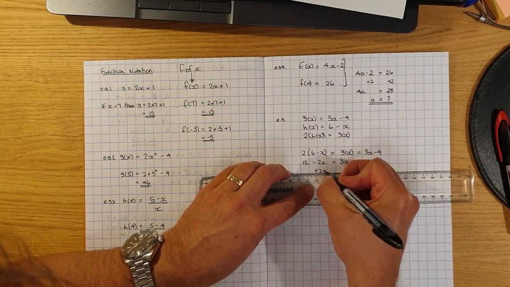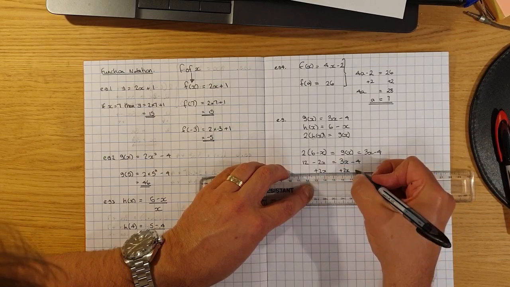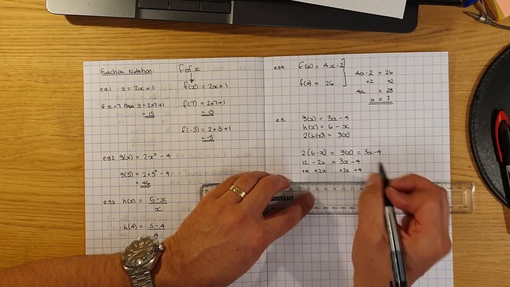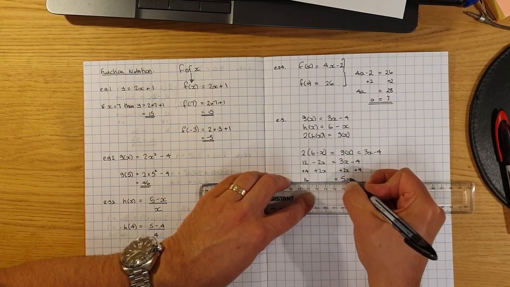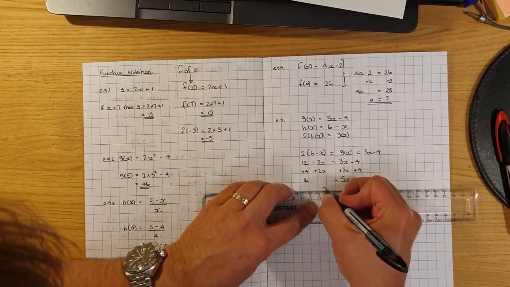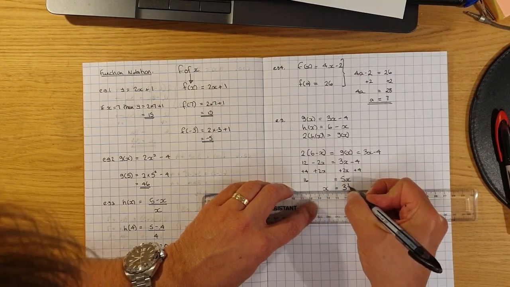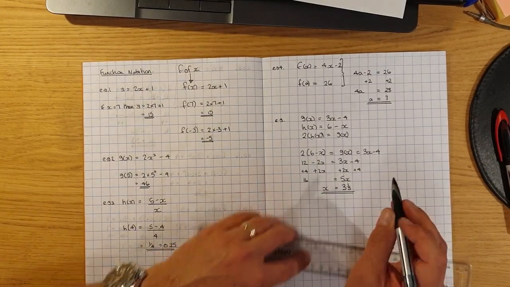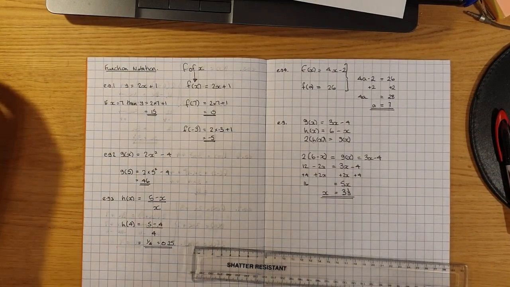Add a 2x to both sides. Add a 4 to both sides. And we can see that 16 must be equal to 5x. So dividing by 5, x would have to be equal to 3 and 1/5, or 3.2 if you prefer. So I can solve some much more sort of complex looking problems with this.